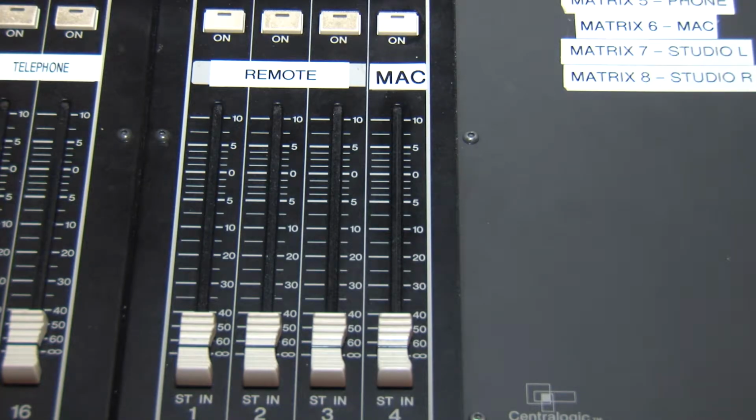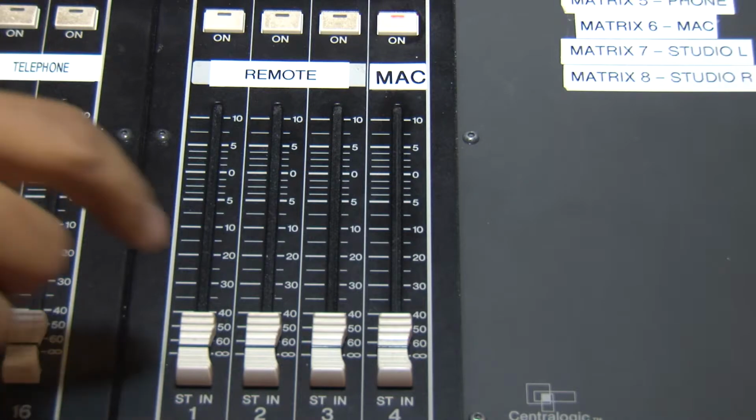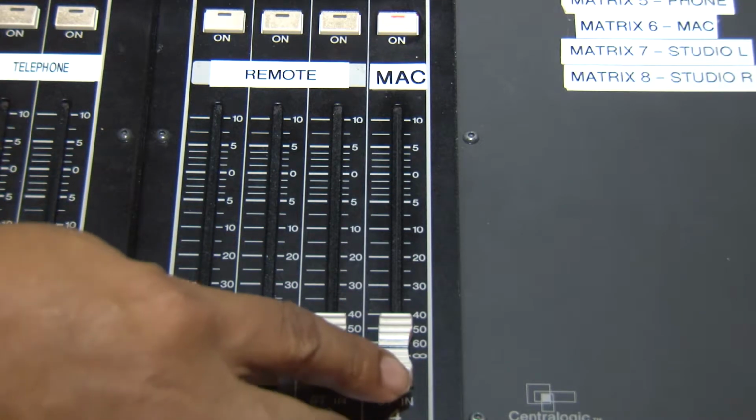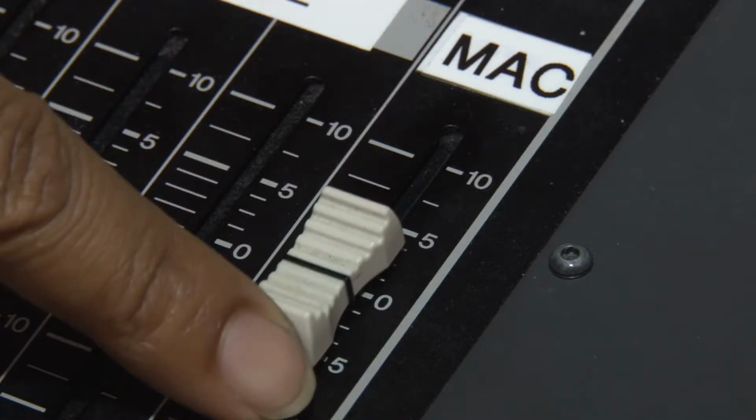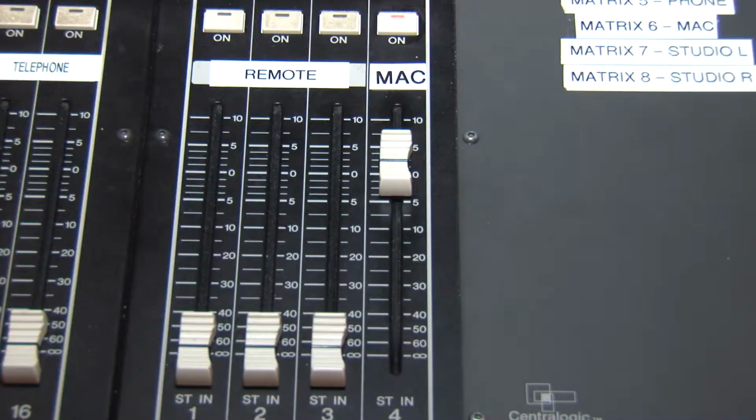There are only 2 primary steps to setting up an audio input. Step 1, turn it on. Step 2, push the fader slider to 0 where the black line meets the 0. 0 is the starting point for setting your audio levels.